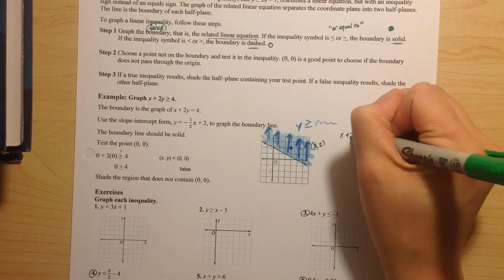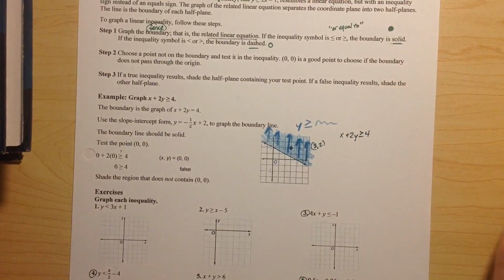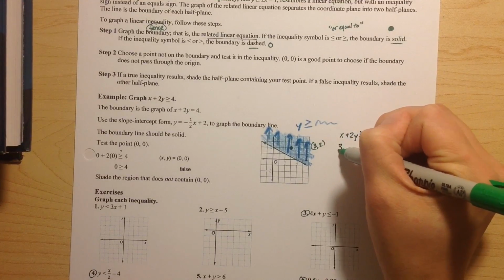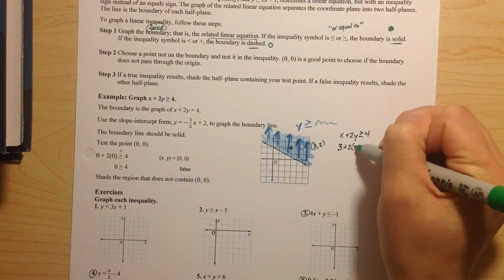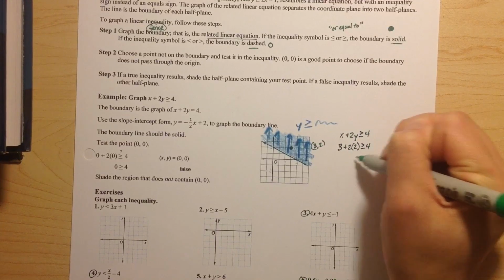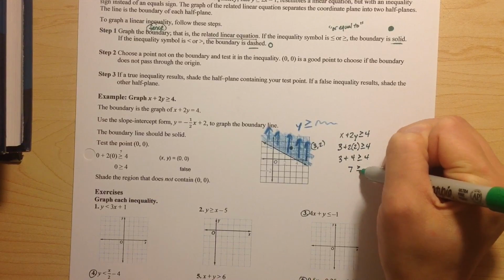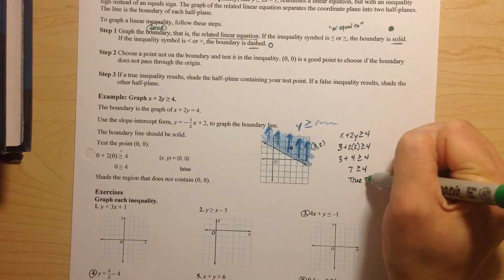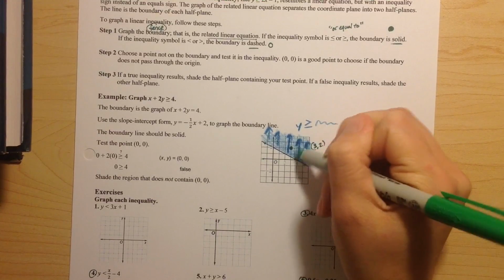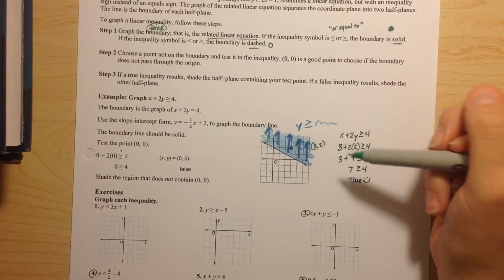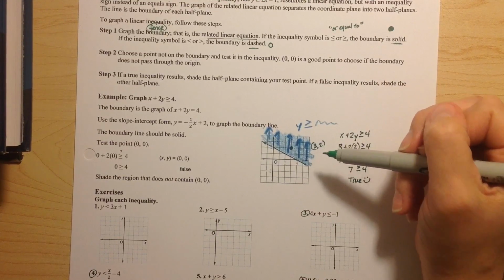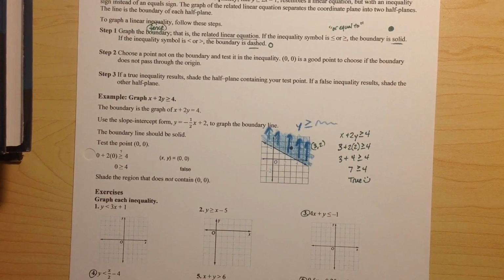Originally I had x plus 2y is greater than or equal to 4. I should be able to plug in the 3 for the x, the 2 for the y, and get a true statement. I get 7 is greater than or equal to 4, which is true, which means I've shaded the correct direction. 3, 2 is an answer to this inequality. It's a solution.